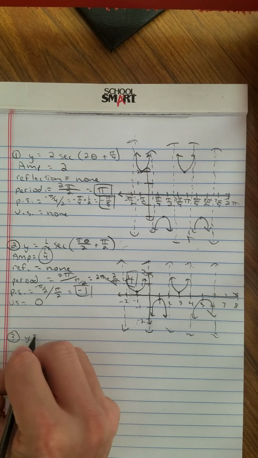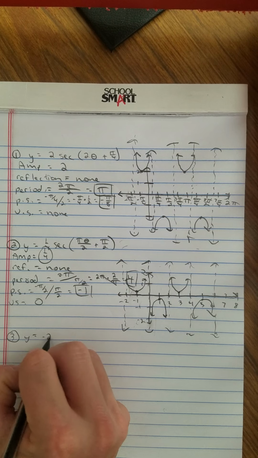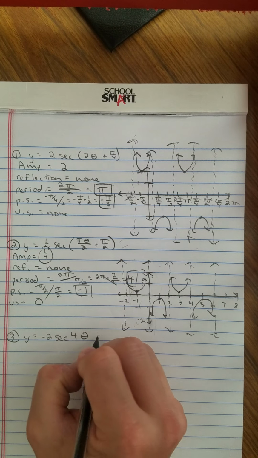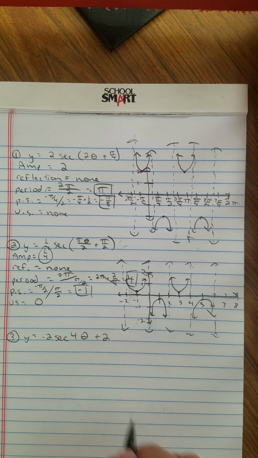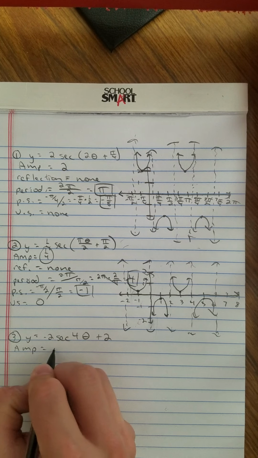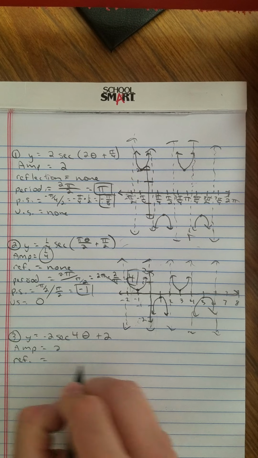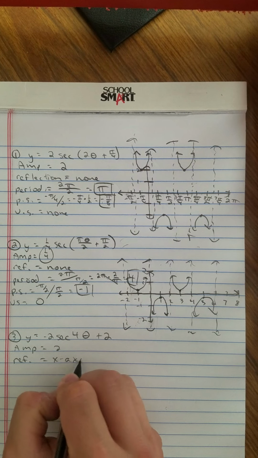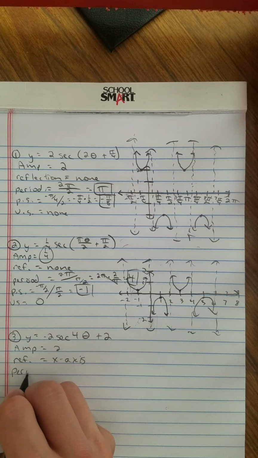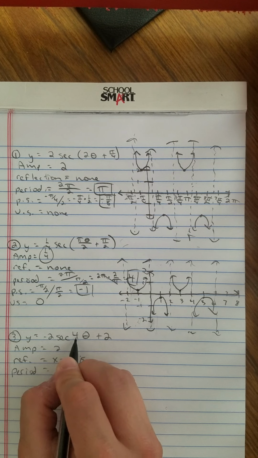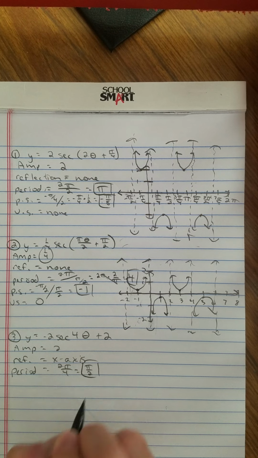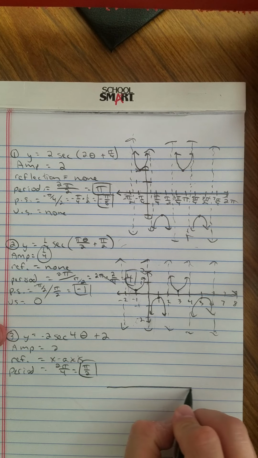Number 3 is also secant, so we go y equals -2 secant, and then it's 4 theta plus 2. So this one looks a little bit weird because there's no parentheses, but all that means is there's no phase shift. All right, so amplitude is 2. The reflection is, we would say yes, or we could say it's an x-axis reflection because it's a -2. We'll talk about that in a second. The length of the period is 2 pi divided by, in this case, the 4. So here we are going to get some goofy stuff because the period length is only pi over 2. So let's talk about all the stuff we got going on here.